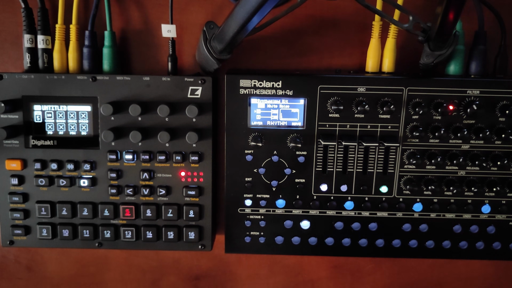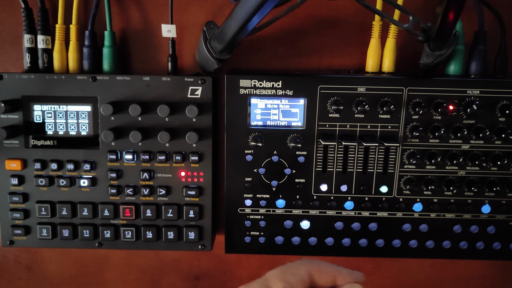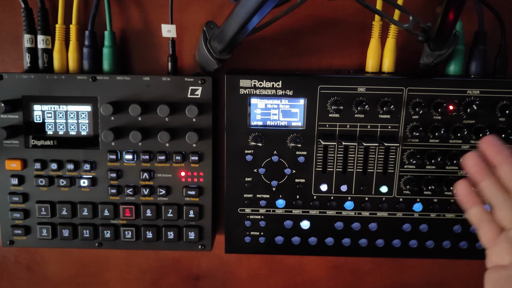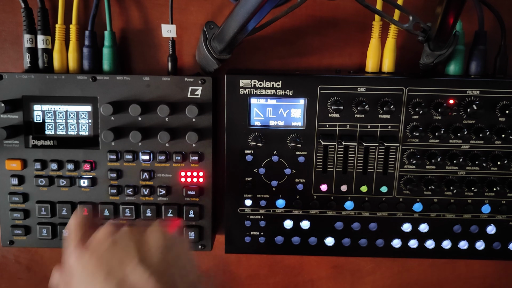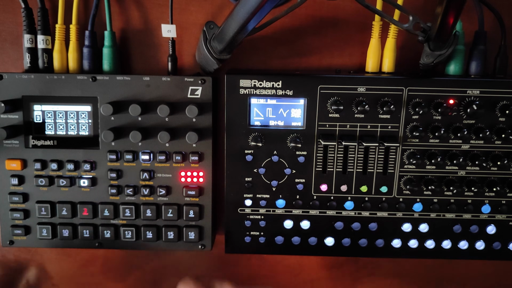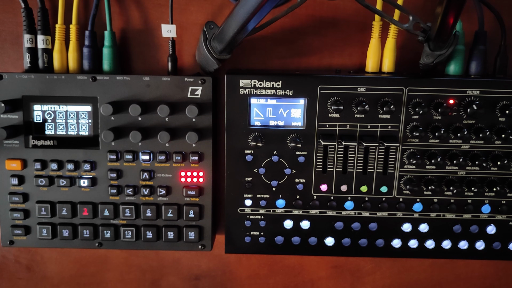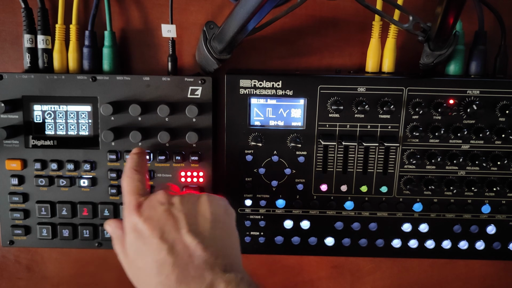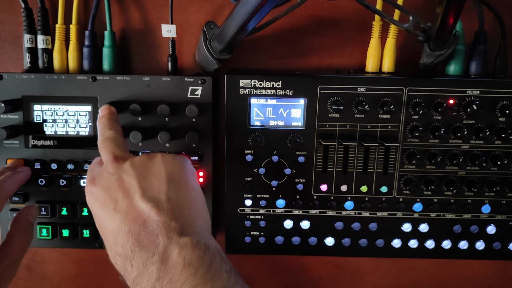From Digitakt, we can set up control change parameters to go and change, for example, the filter or the resonance of the SH-4d. Let's take an example on the bass, which is what I like the most. If I go to the setup page here, I have the option of activating a control by pressing Function and the corresponding knob. Not only that, if I go on the second page of the setup menu, I can operate the MIDI learn.